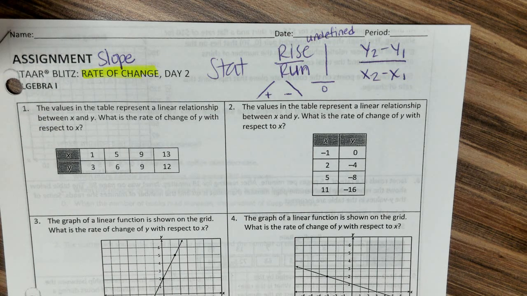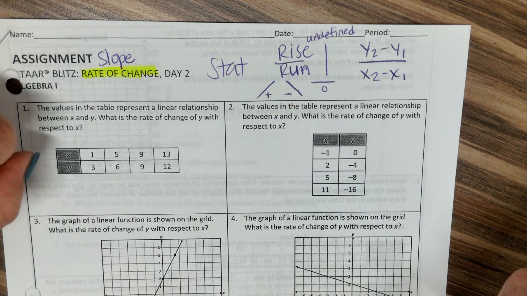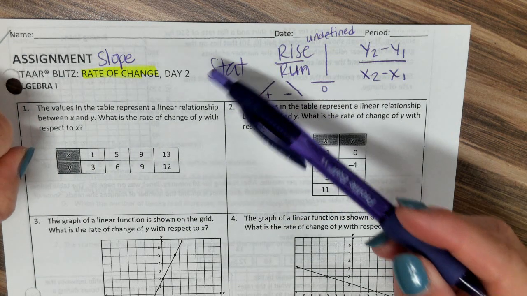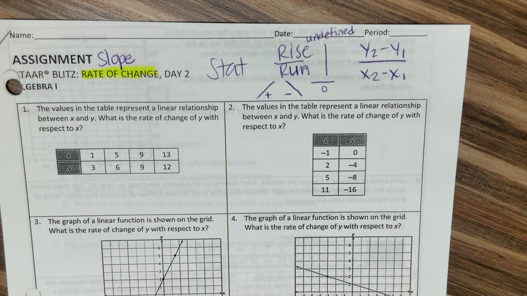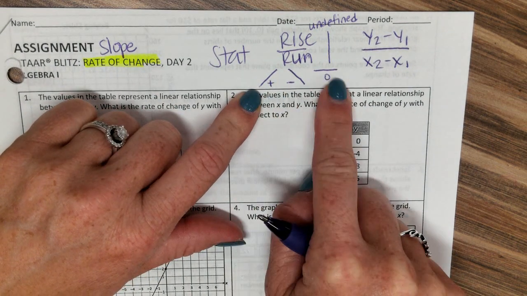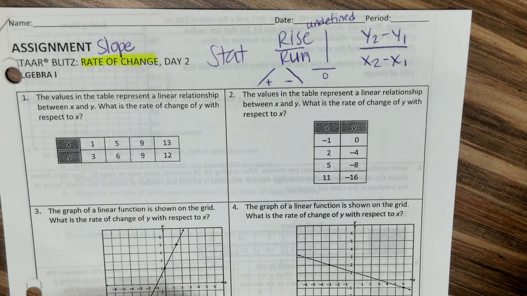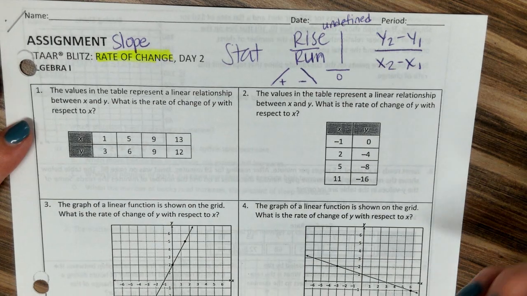All right, so you get to choose how you find slope based on the question that they're asking and which way works best for you. Stat will only work if you have two coordinates. Stat's always going to give you your answer as a decimal. Rise over run will only work if it's a graph, but you have to be careful that you don't forget positive, negative, zero, undefined, and that you look at what it's counting by. And the slope formula will always work for two coordinates. Make sense? All right, so let's go look at number 1.